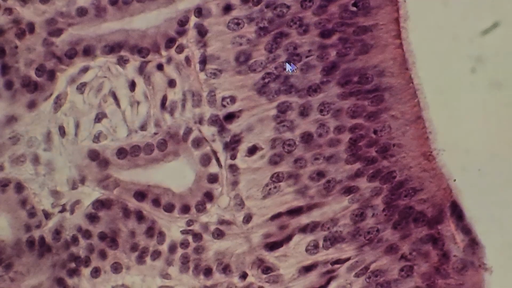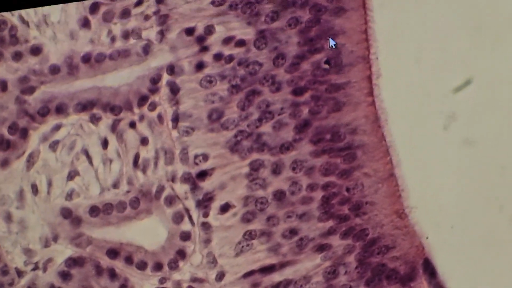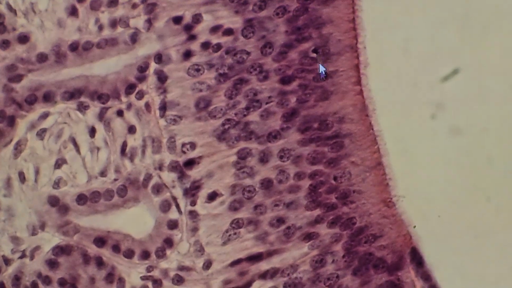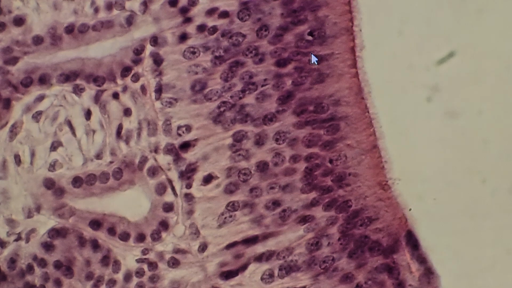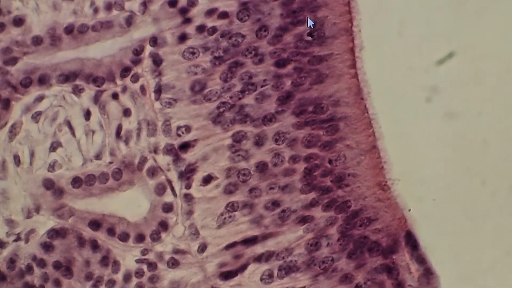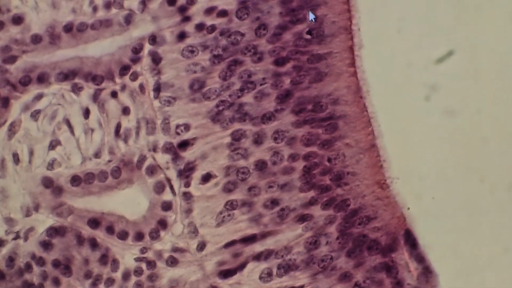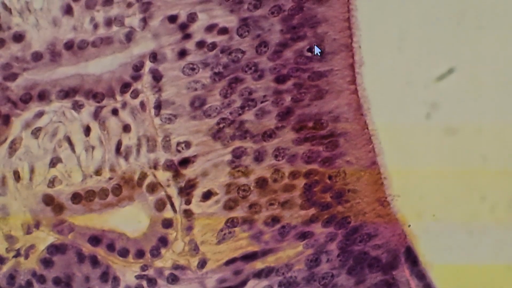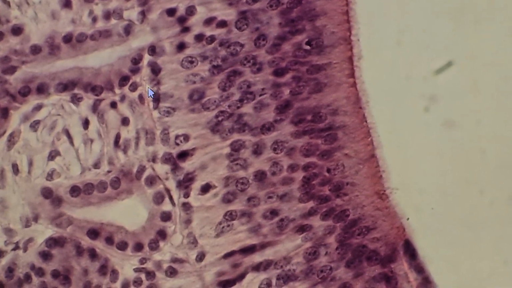Olfactory neurons. The third type is the supporting cells. Supporting cells are columnar cells. Each cell has a dilated apical portion with narrow ends. These are nuclei of supporting cells. Supporting cells, olfactory neurons, basal cells.